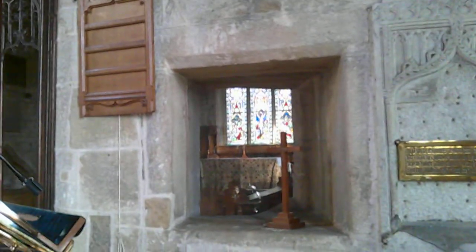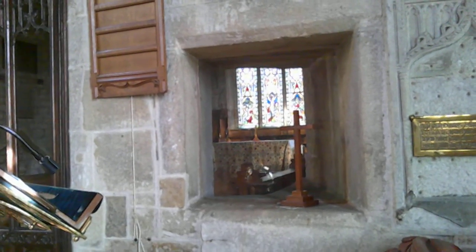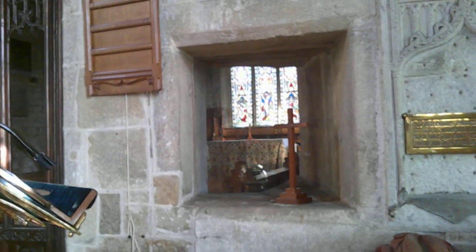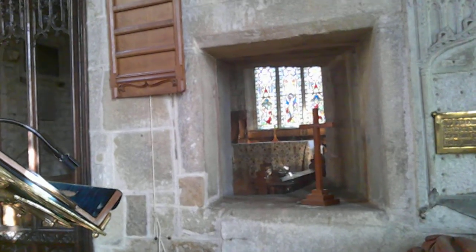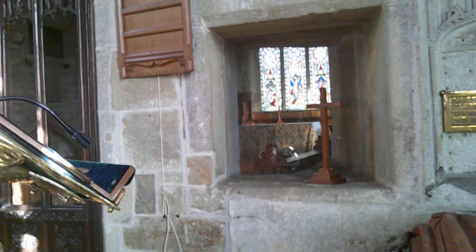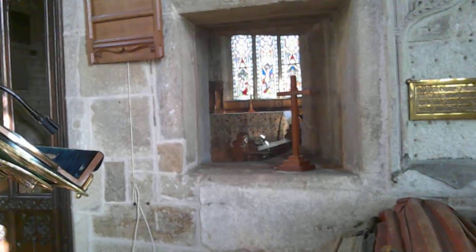There's the squint. Now, the function of the squint internally is this, that there would have been a side altar here, and the priest at the side altar, because of course before the Reformation at the Mass, the priest stood in front of the altar, which was against the east wall, with his back to the congregation, and he would lift up the host, and that was the point.